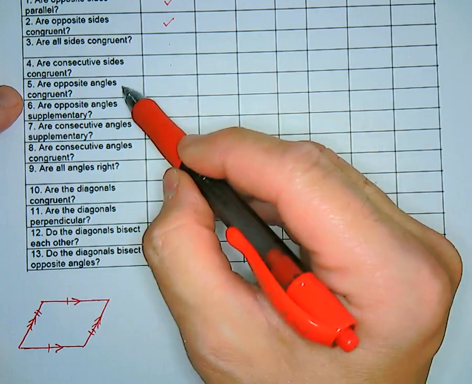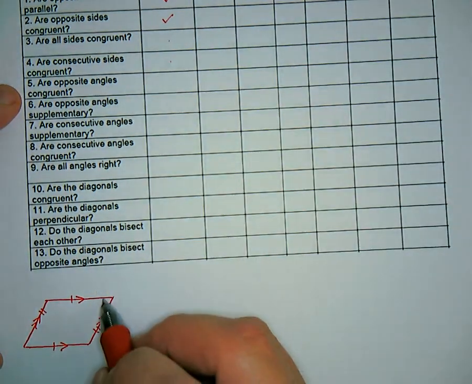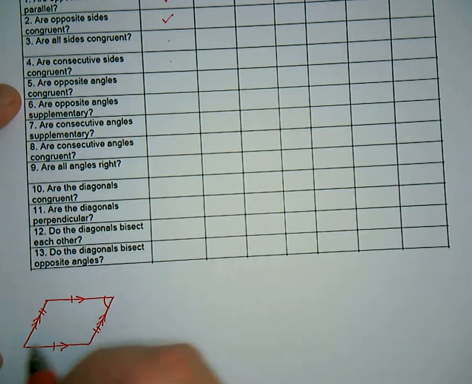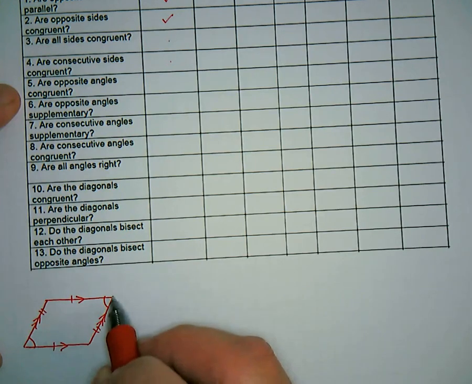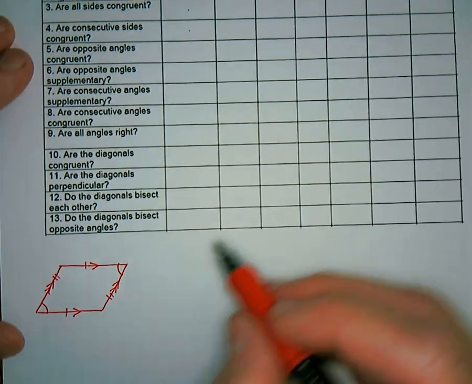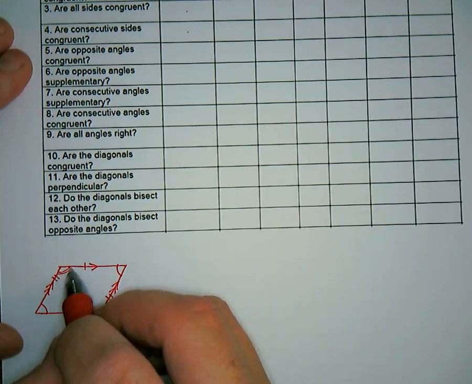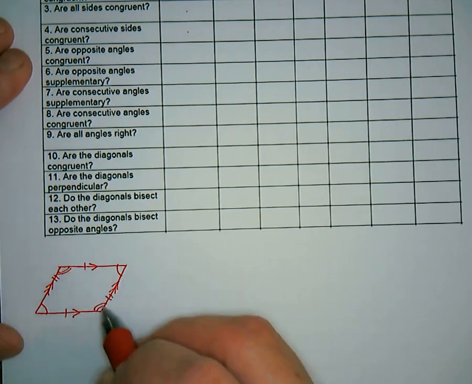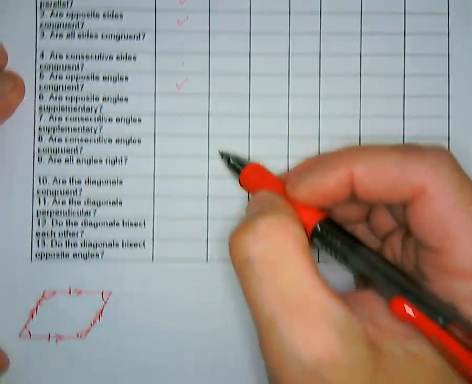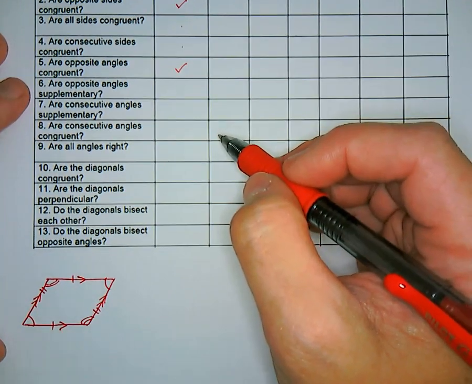Let's see. Are opposite angles congruent? So we're talking about this angle over here being congruent to this angle over here, okay? Those are definitely going to be congruent to each other. Same thing over here. This angle here and this angle here are going to be congruent to each other. So that works out. Are opposite angles supplementary?